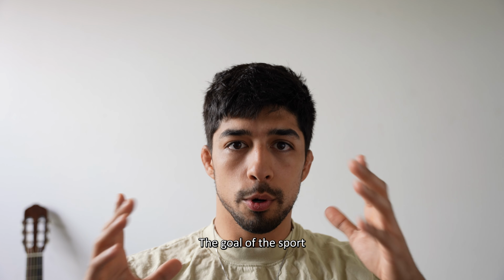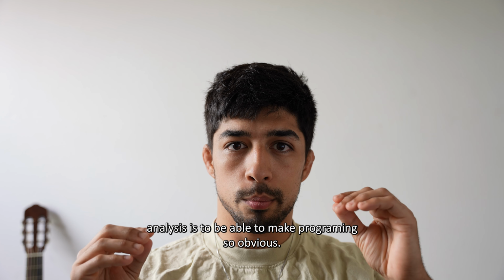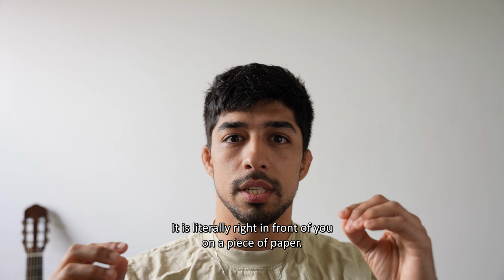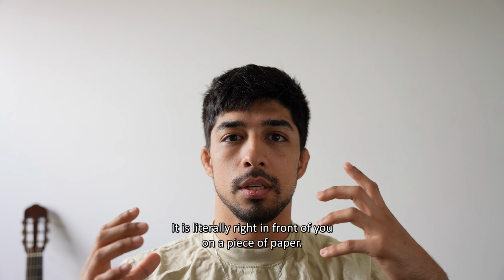The goal of the sport analysis is to be able to make programming so obvious it is literally right in front of you on a piece of paper. Every question that you have in terms of what do I need to program should be right in front of you. We really need to understand the overarching principle of all this, in that what sport specific actually is and what it means.